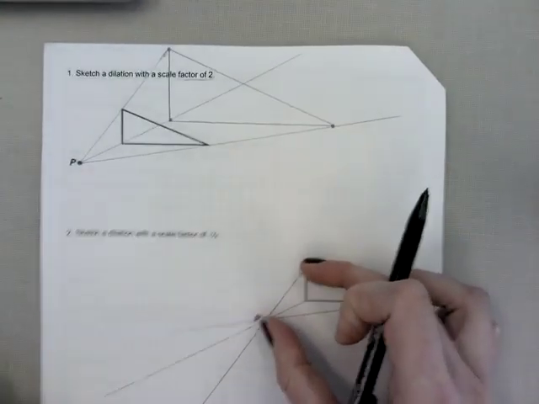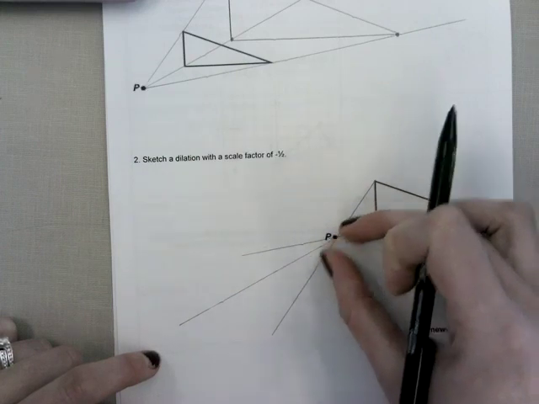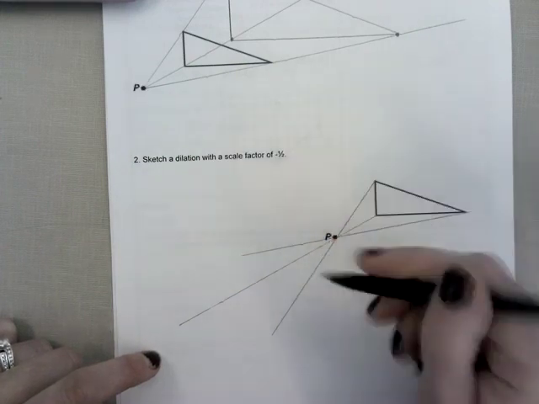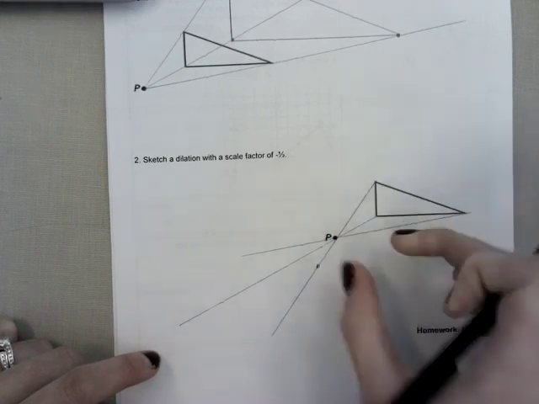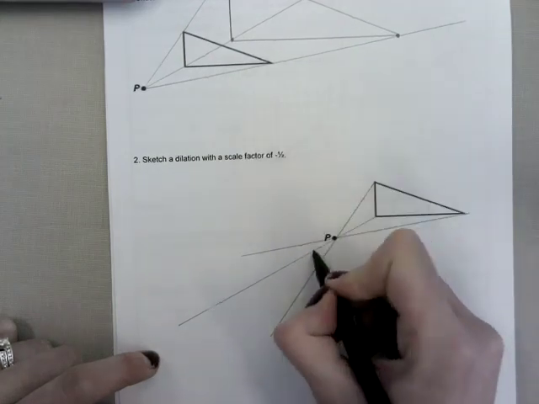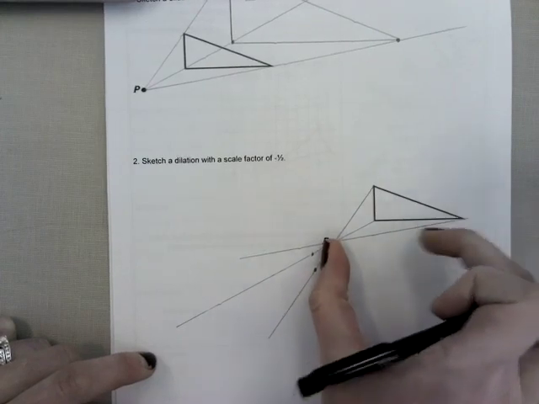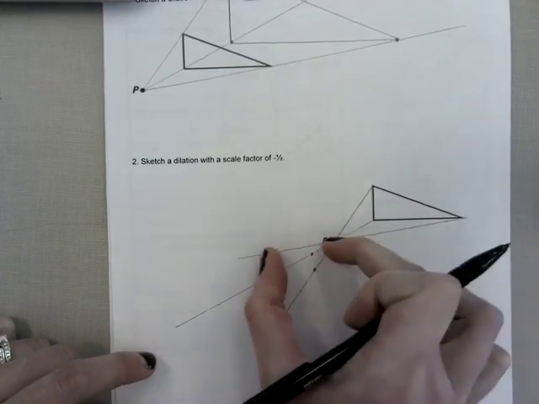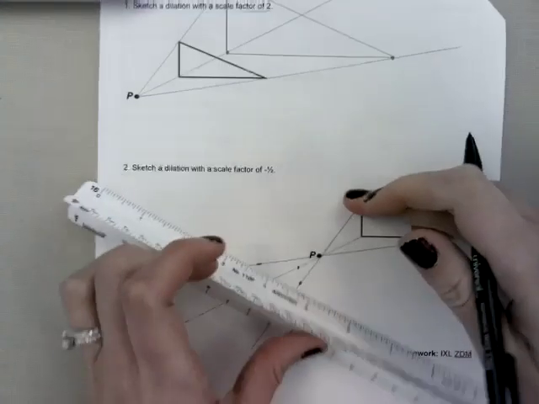So these distances need to be cut in half. So here's this distance. I want to cut it in half, okay? And then I want to move it the opposite direction. That's the negative part. So this point is now right here, okay? This guy, cut it in half and go backwards along that line. Okay, this guy, cut it in half, move backwards along this line. All right, so now let's connect those points and see what our new figure looks like.